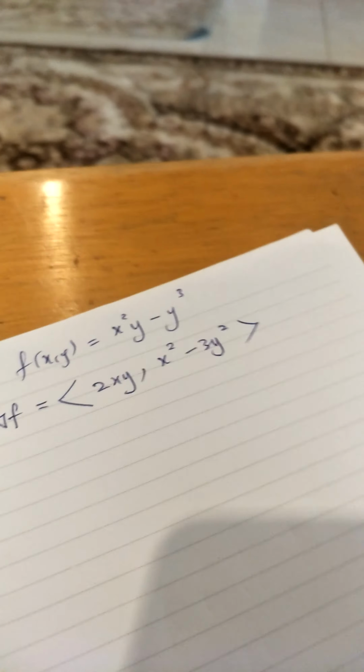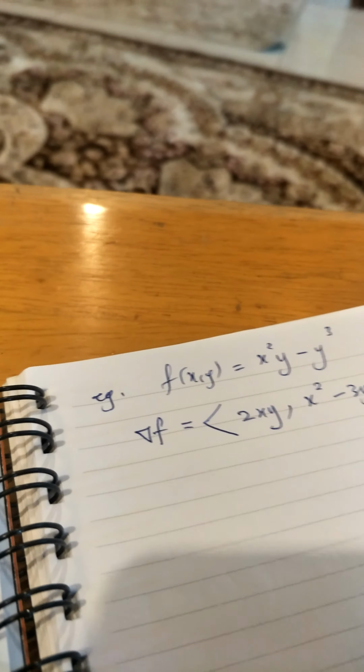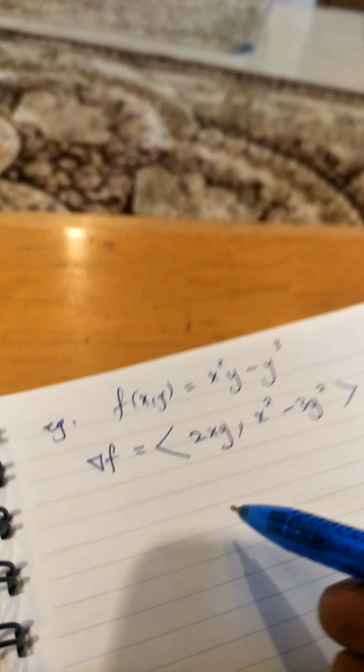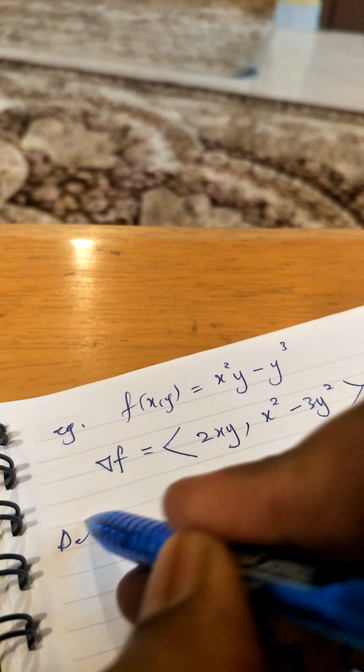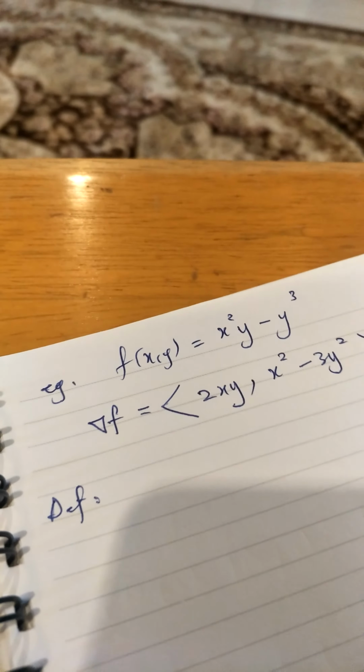Alright, so I end this video with another definition, which is quite an important terminology: a conservative vector field.